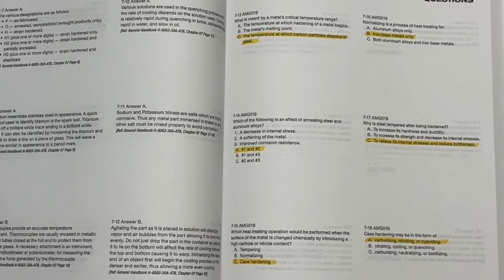Question 7.16. Normalizing is a process of heat treating for A, aluminum alloys only, B, iron base metals only, or C, both aluminum alloys and iron base metals. The correct answer is B, iron base metals only.